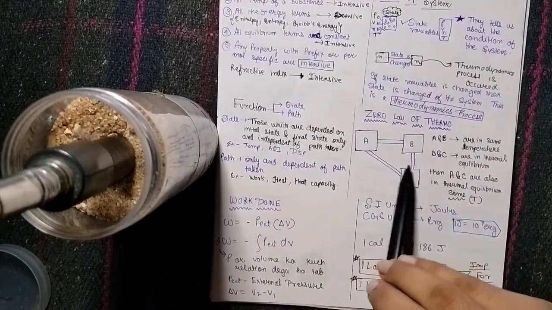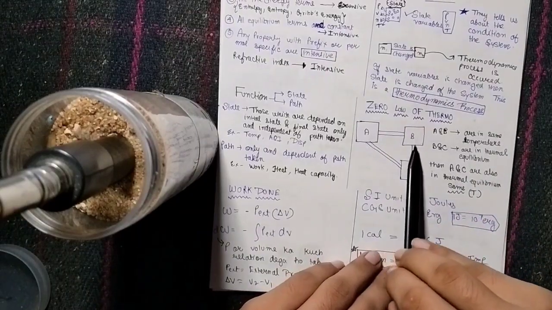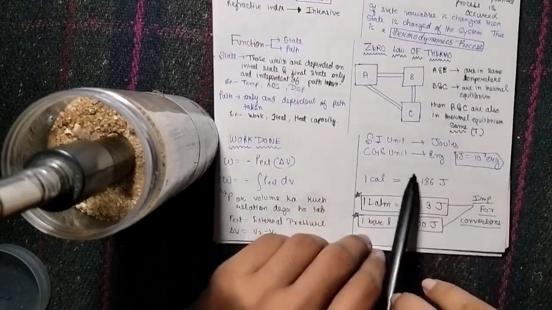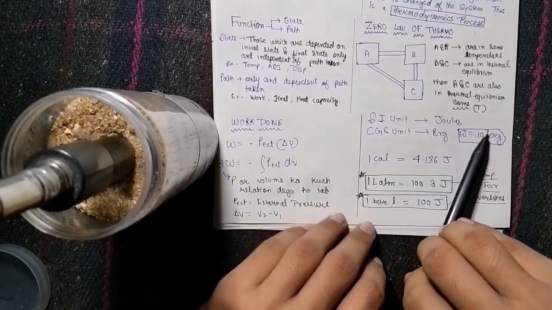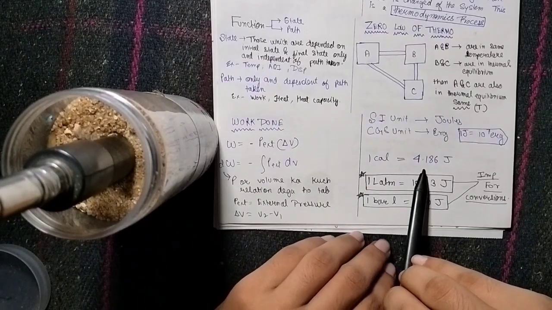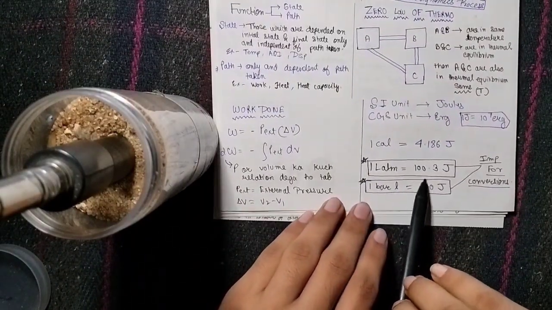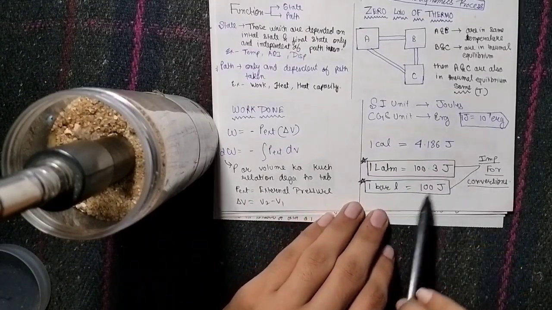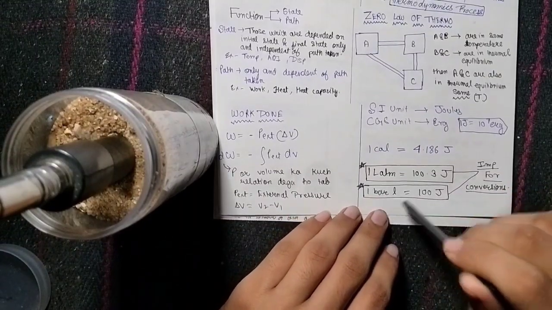Zeroth law of thermodynamics. If A, B are in thermal equilibrium, B, C are in thermal equilibrium, then A, C are also in thermal equilibrium. SI unit joules, CGS unit ergs. 1 joule is equal to 10 to the power 7 ergs. 1 calorie is equal to 4.186 joule. 1 liter atm is equal to 101.3 joule. Important conversion: 1 bar liter is equal to 100 joule.